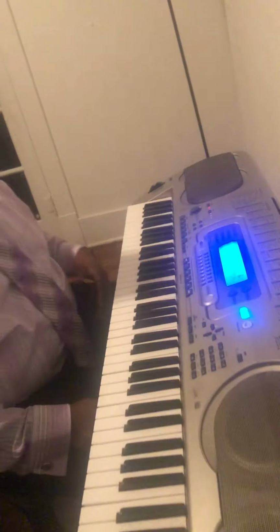What I'm going to do is play a scale. I'm going to play in the key of C. I'm going to play the notes in the key of C. And here it is. It's D, E, F, G, A, B, C, and back down. I'm going to do it one more time.